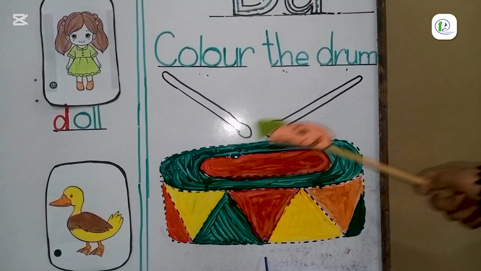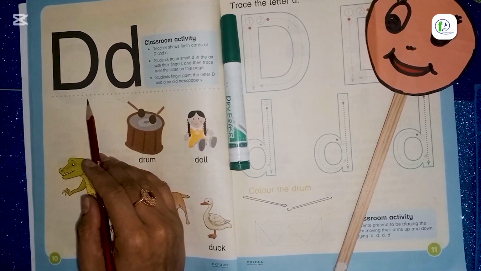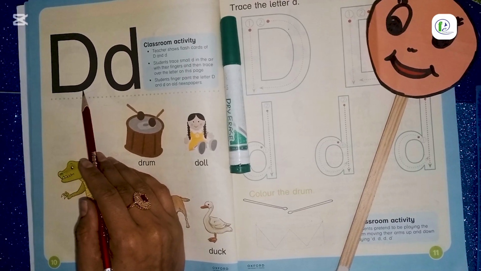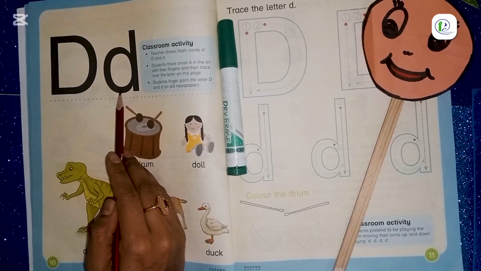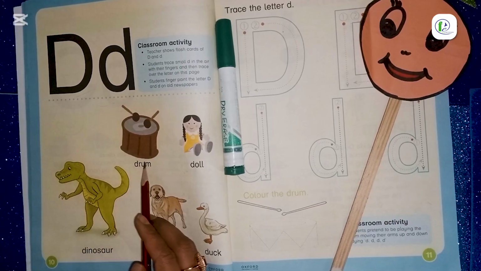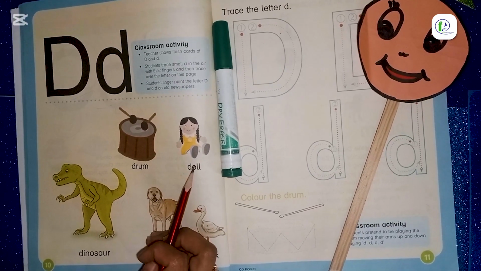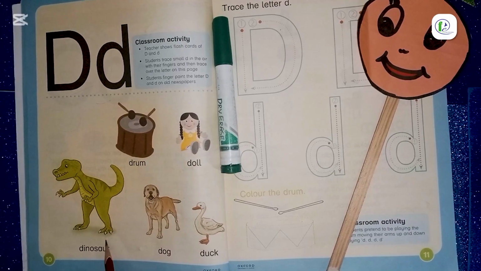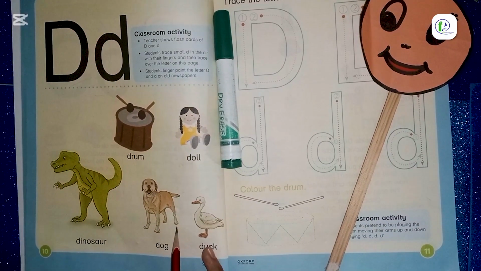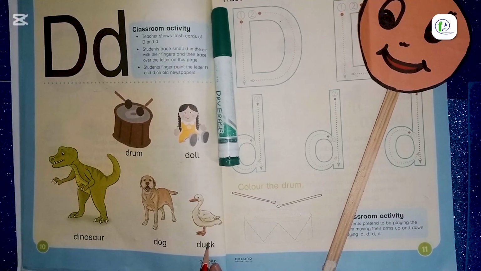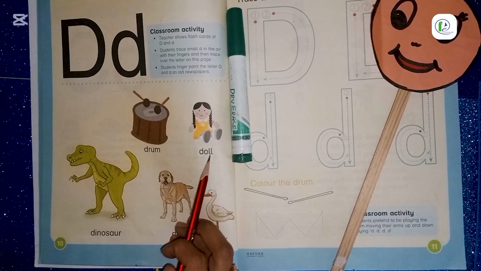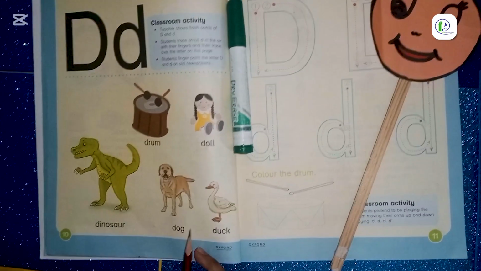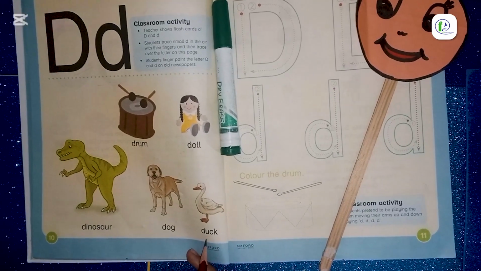Wow, looking nice. Okay, we already learned the letter D. Sound of D is D. D, drum, doll, dinosaur, D, dog, and D, duck.